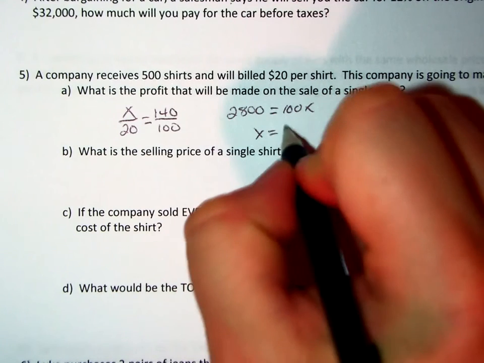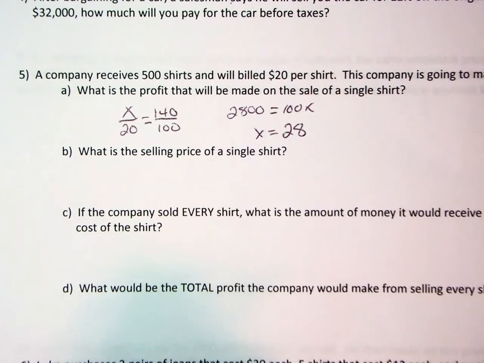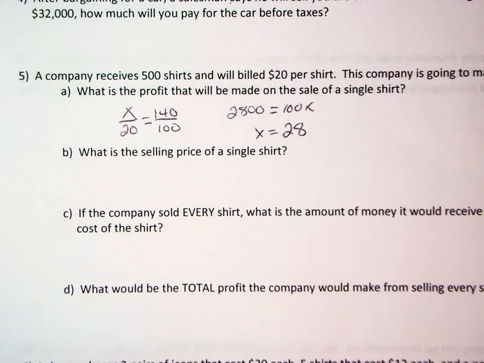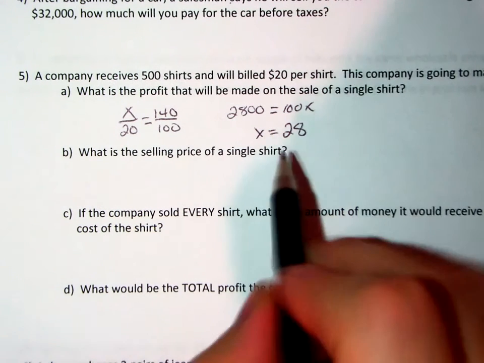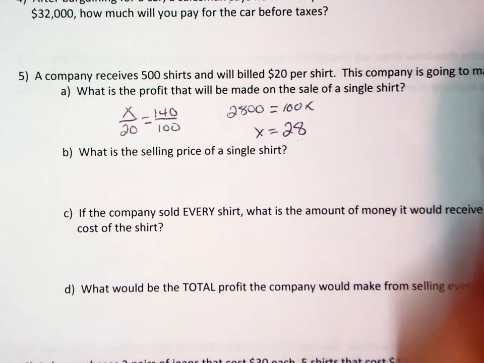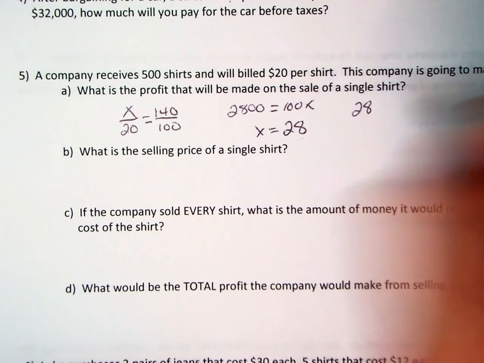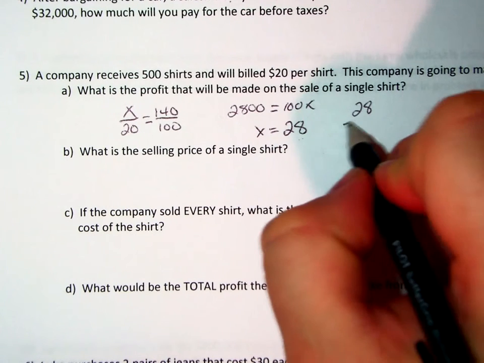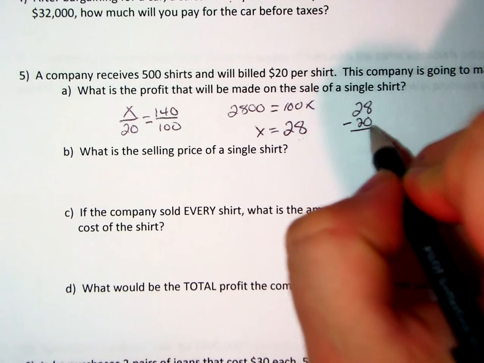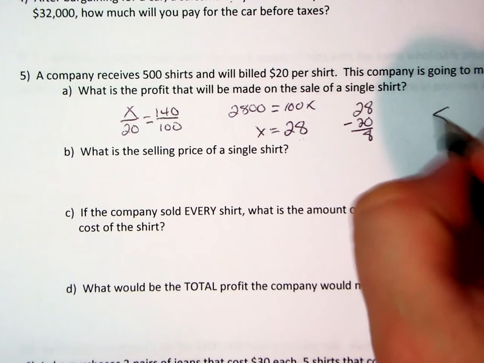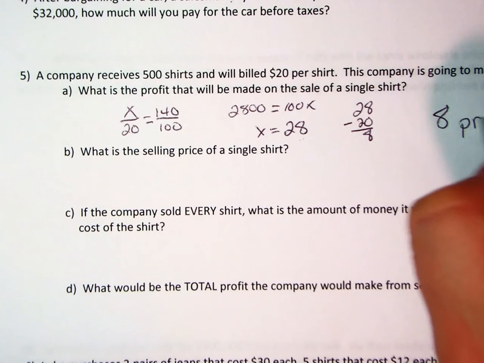And so x equals 28. Well, 28 is not the profit made on a single shirt. Rather, 28 is how much my shirt will be marked up to. So I would say 28 is the amount my shirt's marked up to minus 20 equals $8. So $8 is my profit.